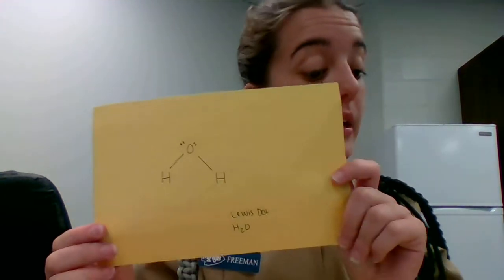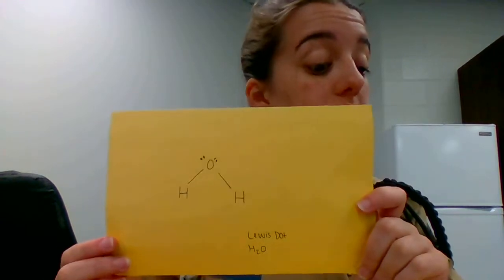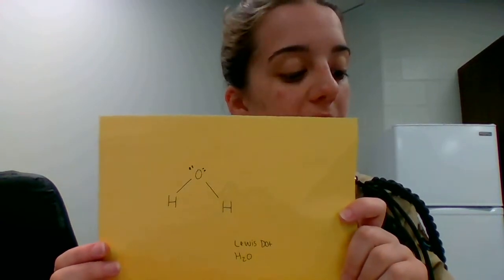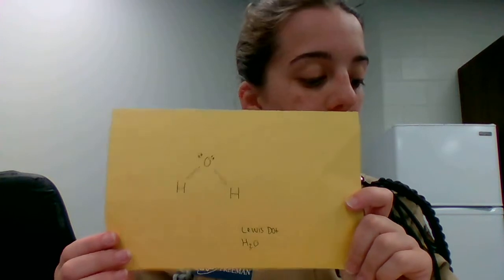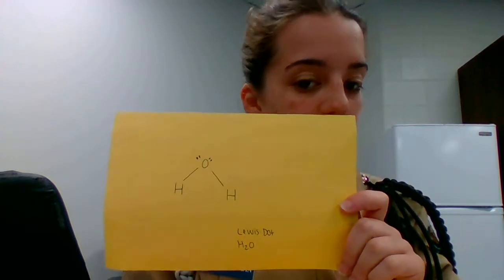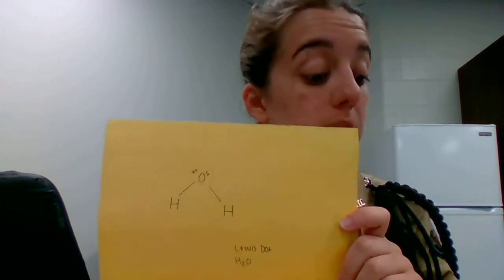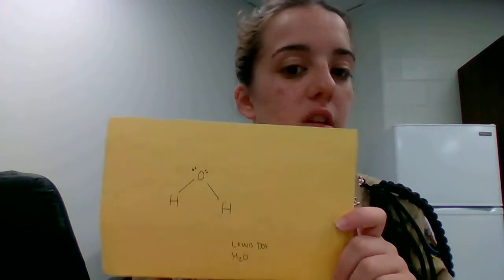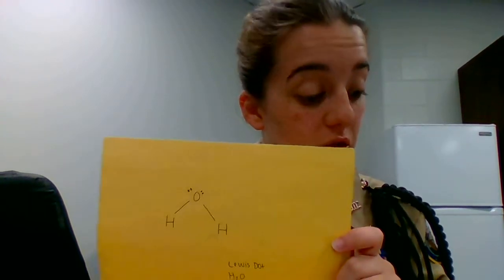To start, you must first make a Lewis dot structure of this molecule, which will look like this. Because hydrogen atoms only need 2 valence electrons and oxygen atoms need 8 for stability, the model will look this way. With the hydrogens on the outside, we know that the oxygen must be in the center, as the hydrogens can only have those 2 valence electrons.